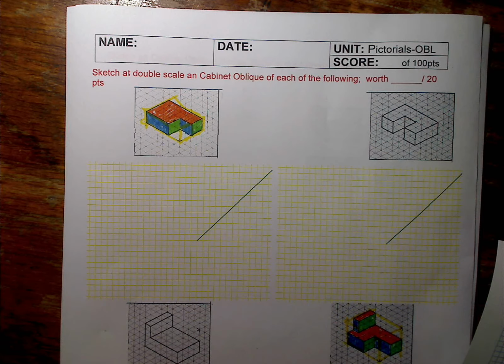All right, now I'm going to show you how to draw some cabinet oblique pictorials. We only spend one day or so doing obliques because typically engineers are going to draw an isometric when we're trying to show it to a customer, but we still need to know what they are just in case, because occasionally an oblique is the better drawing.